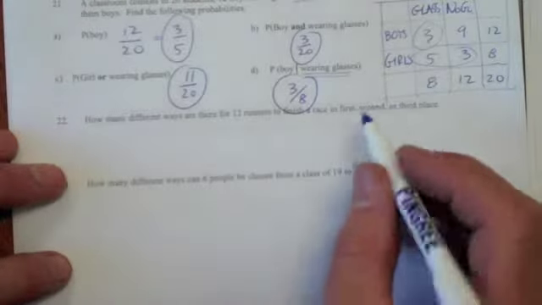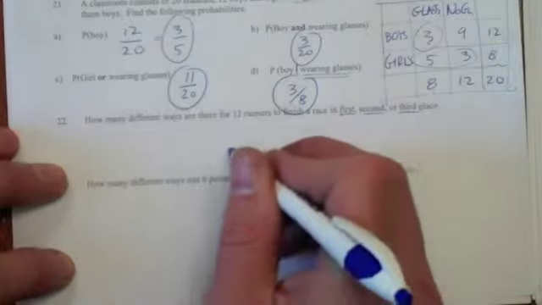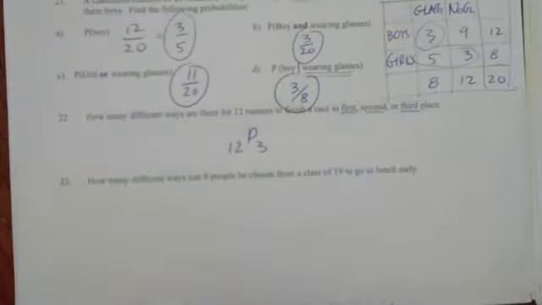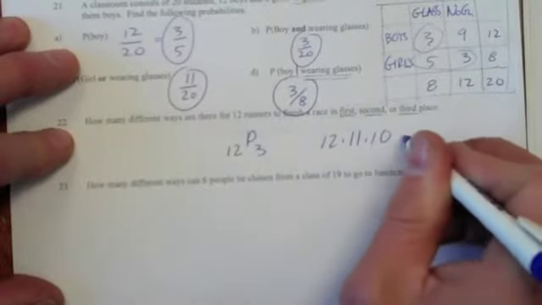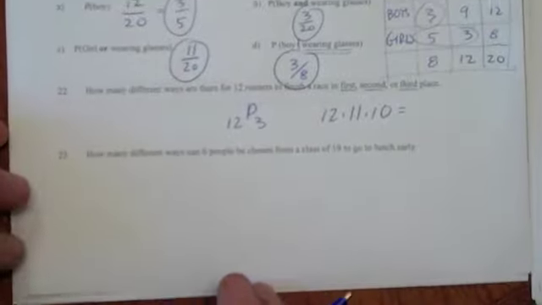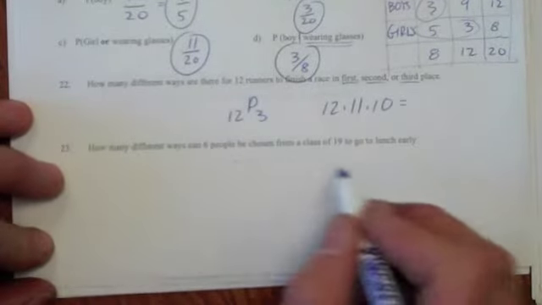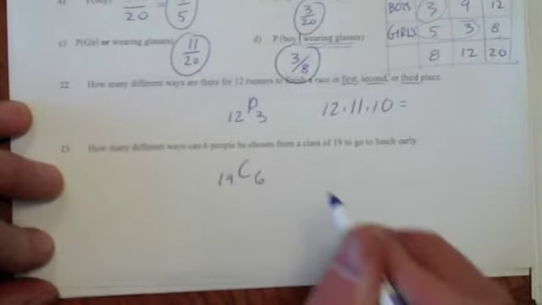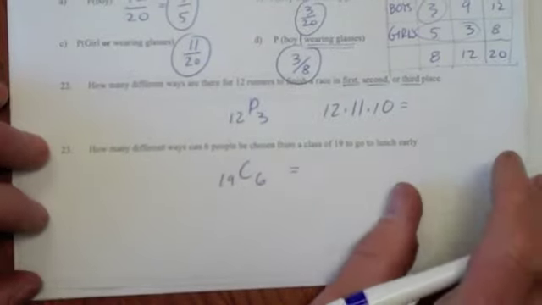22. How many different ways are there for 12 runners to finish a race first, second, or third place? Order does matter. So this is 12P3, where order matters. Again, take your calculator. It's going to be 12 times 11 times 10 and see what that's equal to. How many different ways can 6 people be chosen from 19 to go to lunch early? Order doesn't matter. They either go to lunch or they don't. C is when order does not matter. And I'll let you put that into your calculator and find out what that is.